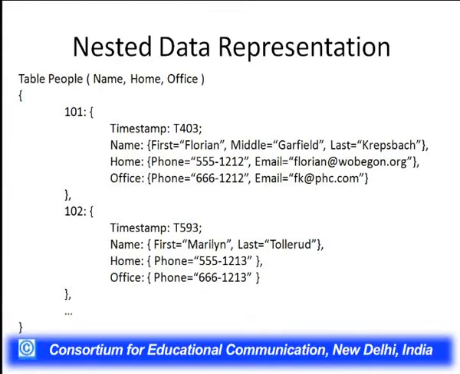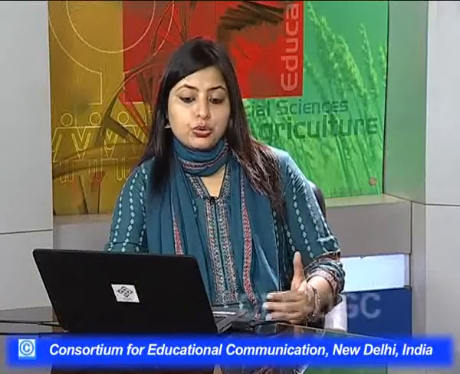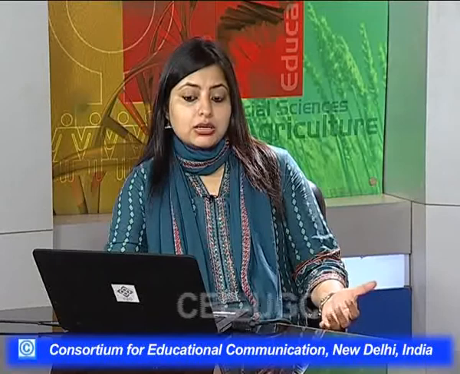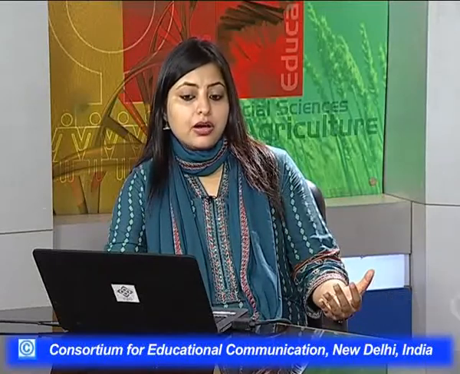Home here is the column family, and we have different columns like phone, email, etc. corresponding to this column family. So 102, in this case, represents the next row or the next tuple, as we talked about in a traditional DBMS.